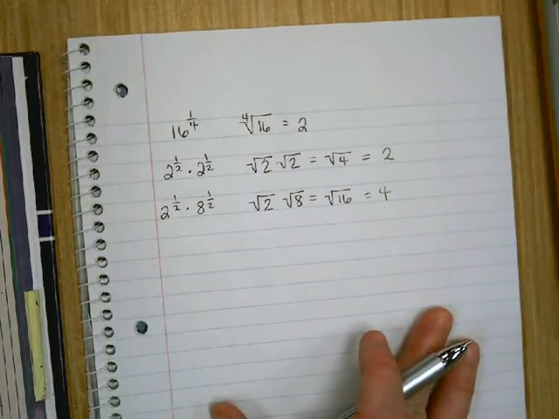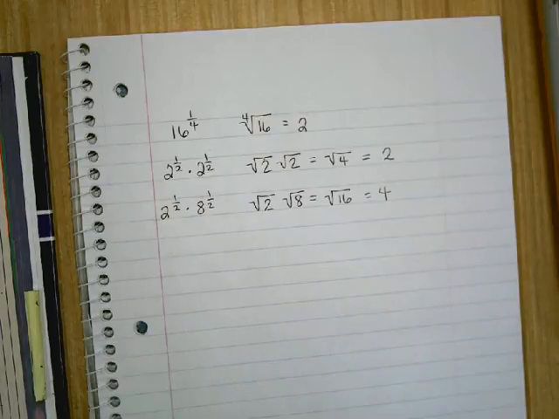When you multiply the same number with the same exponent, was it always just over? If they're taking the square root, okay? If they're taking the square root, that'll always work.